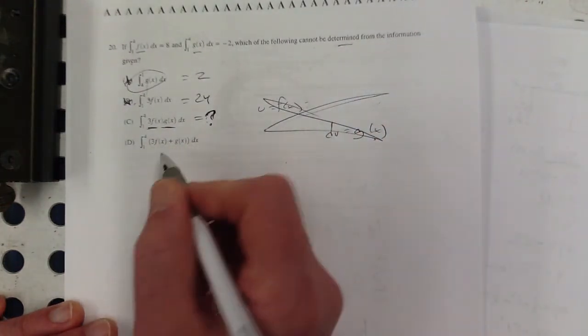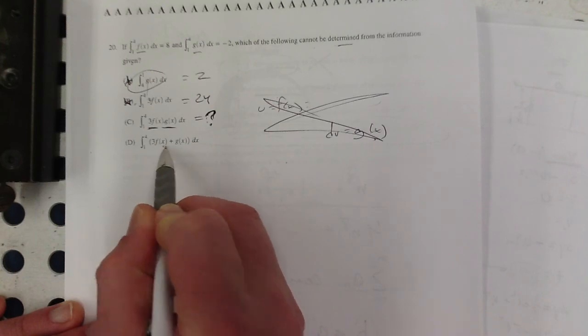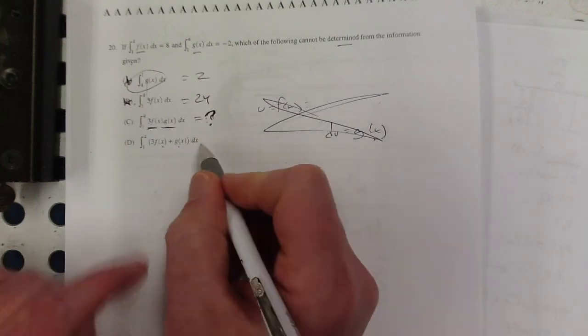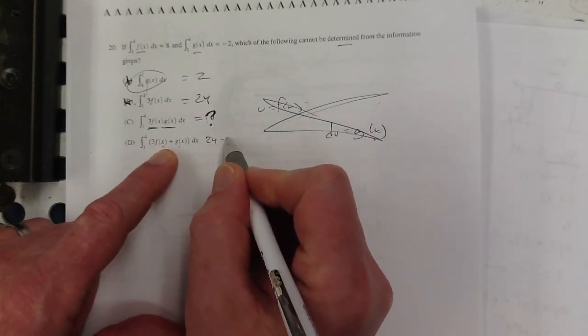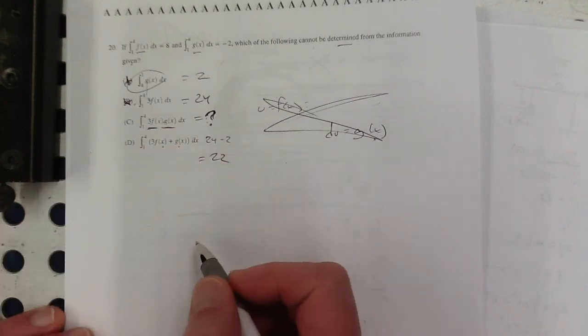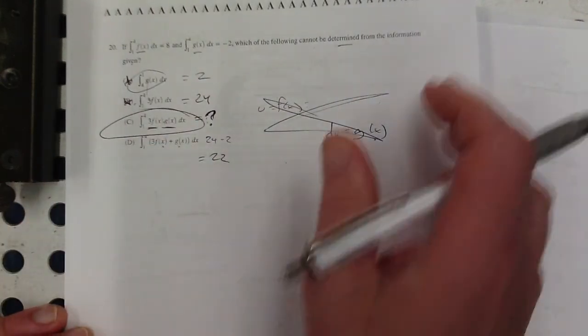And then this one, you can just split it up into 3 times the integral of f of x plus the integral of g of x, so that would be 24 minus 2, that'd be 22 there. So you can't figure that one.